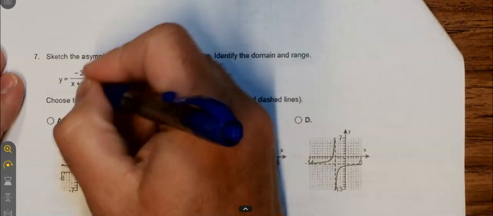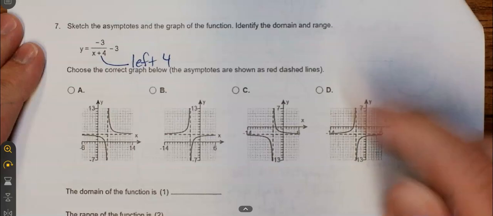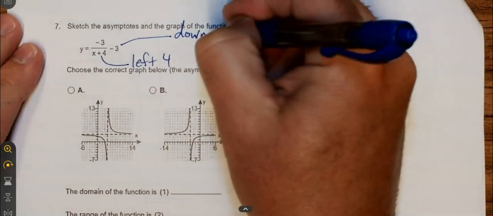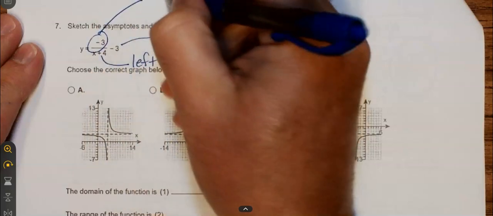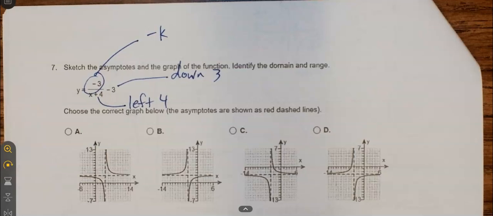Alright, question 7. If we can make it through. We've got left 4. We've got down 3. And we've got a negative k value. So, at least help me pick out the graph.